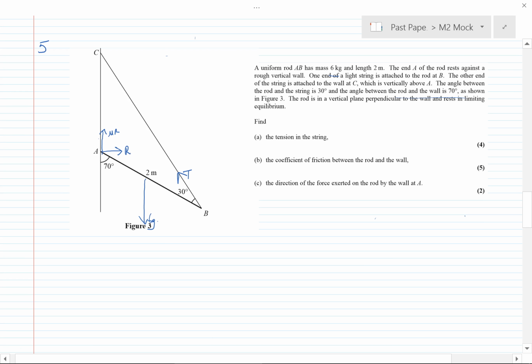Okay, now let's mark some angles on, because I think it's essential that we get the angles right here. We've got these two angles here, and I'm guessing that the biggest mistakes are going to be to do with confusion with moments equations and resolving equations and getting the angles wrong. That's 70 by a corresponding angle with this here. So we can write that in.